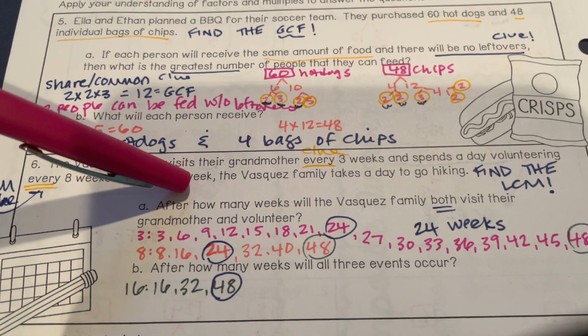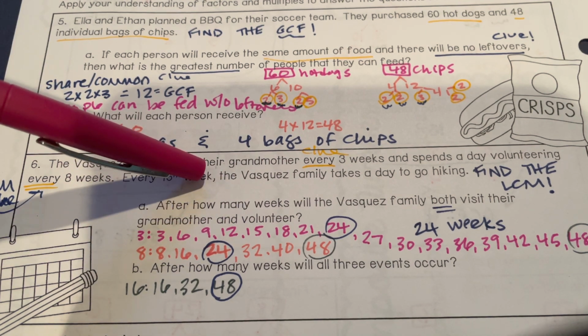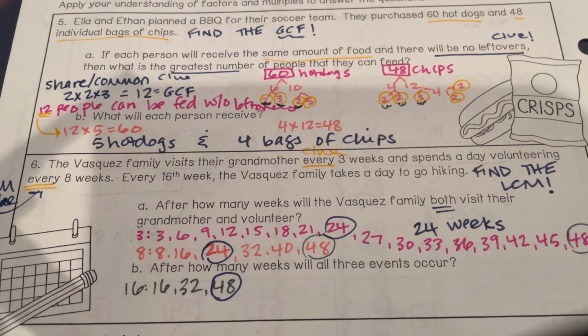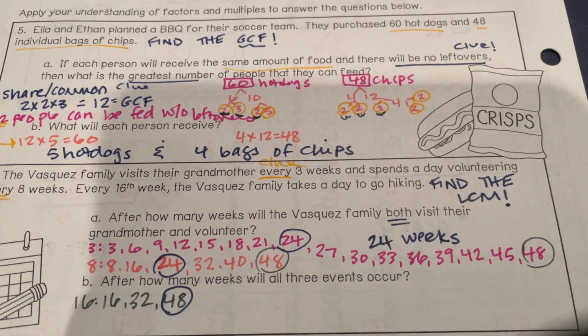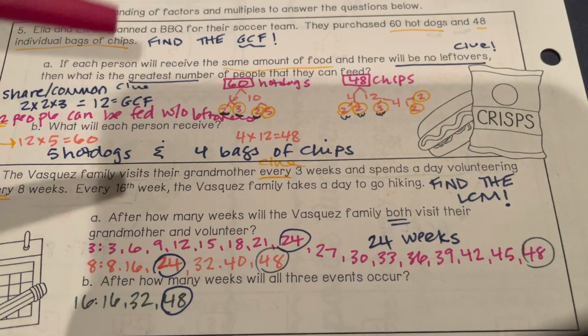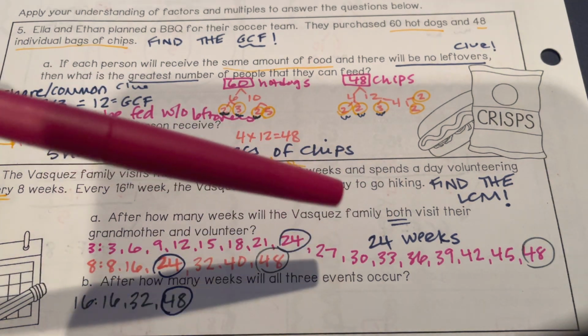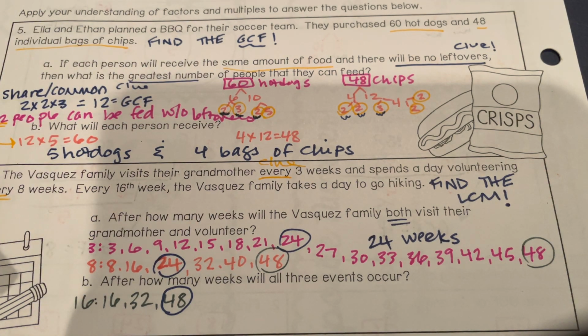Every 16th week, the Vasquez family takes a day to go hiking. We are finding the least common multiple, or the LCM. So the first question, letter A, says, after how many weeks will the Vasquez family both visit their grandmother and volunteer? So the both, again, this is when they're both going to come up in their multiples and have that in common. So there's another clue to say we're finding the least common multiple.